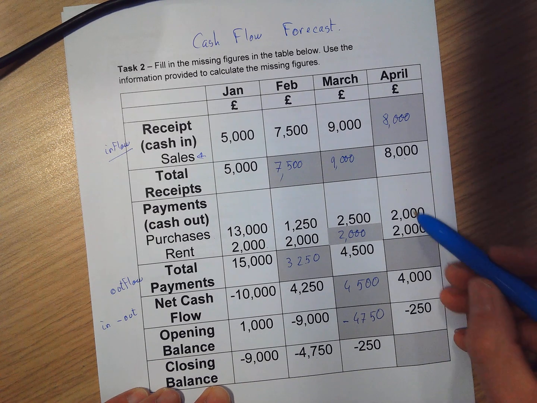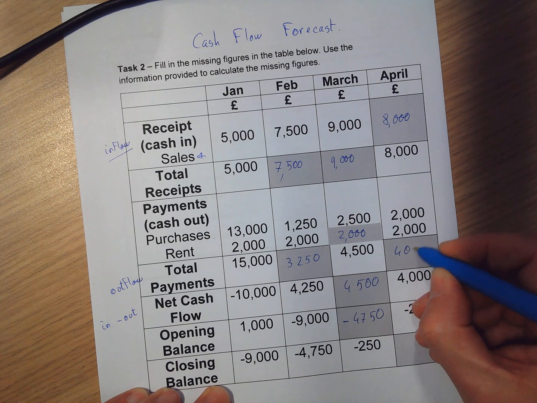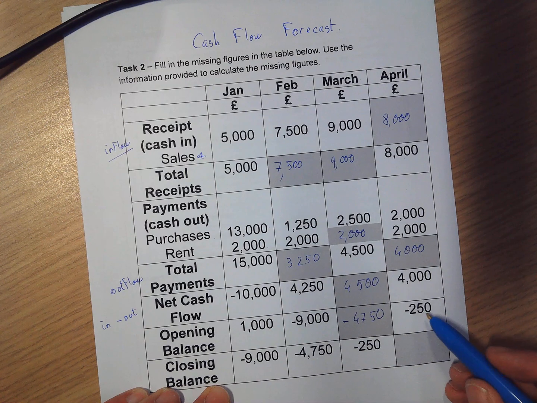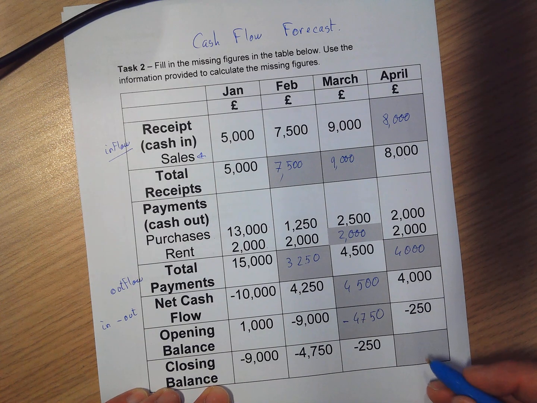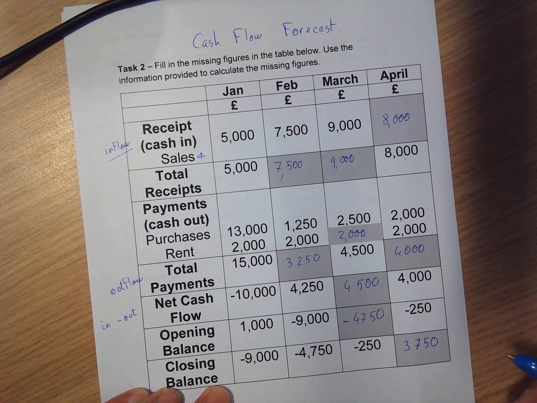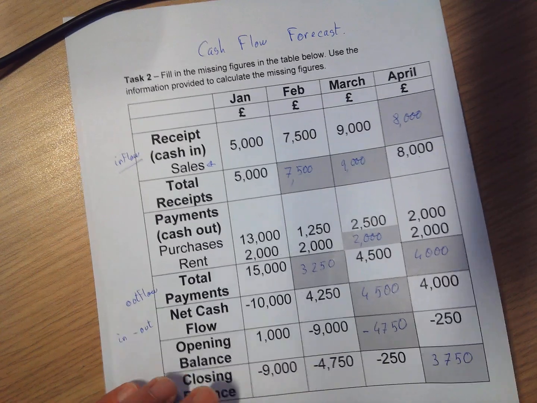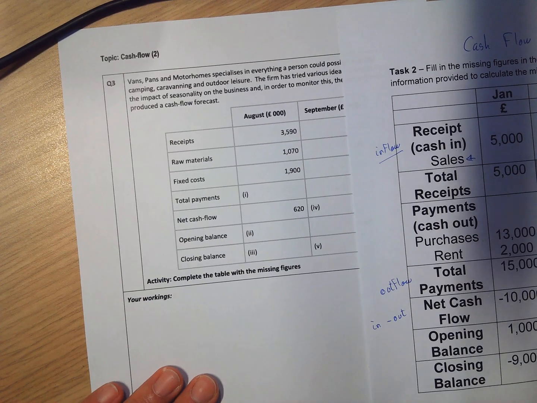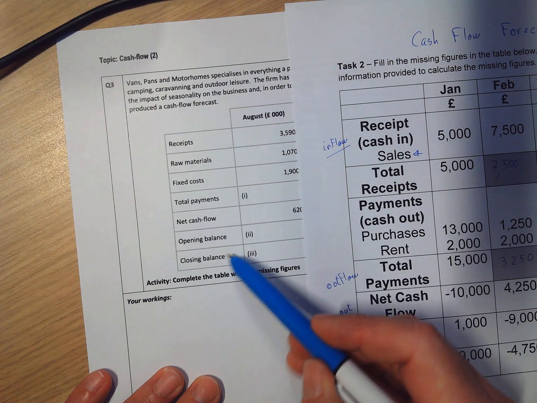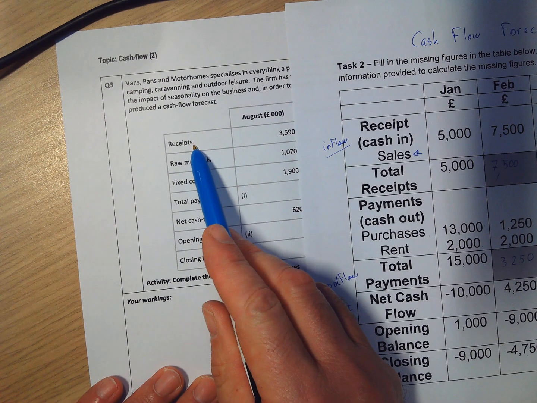8,000 total inflow, 4,000 total outflow, giving us a net cash flow of 4,000, which we add to our opening balance, giving us a closing balance positive, this time of 3,750. Here is another example with fewer, not so much help to help you make sense of what this is.